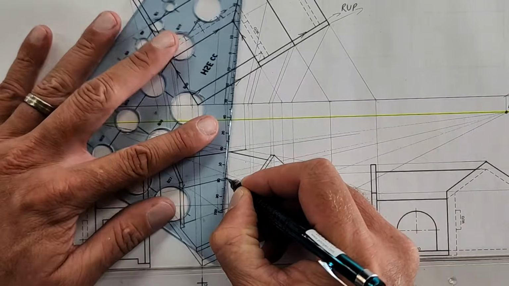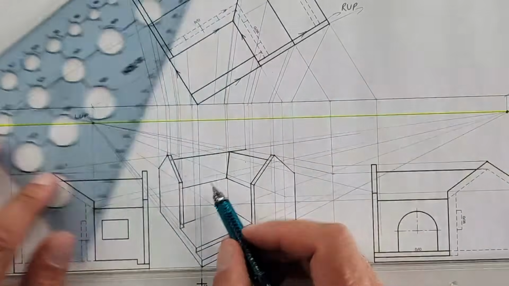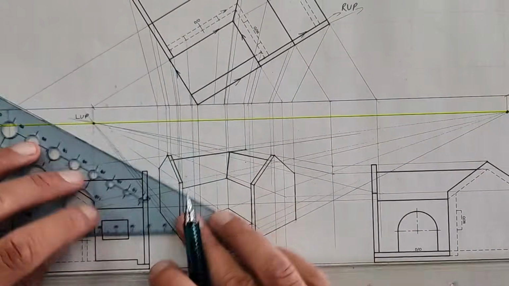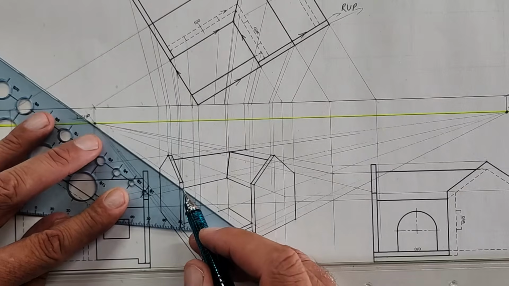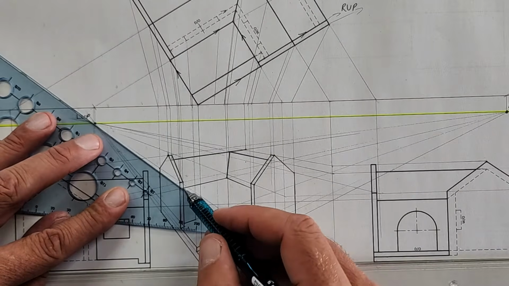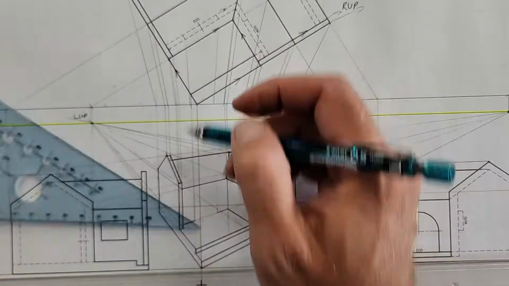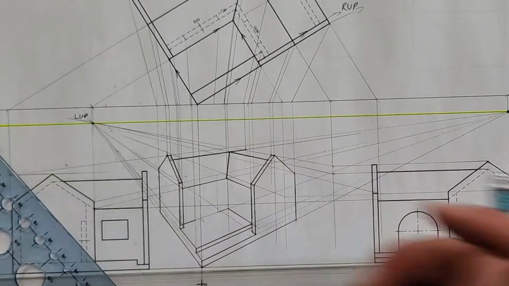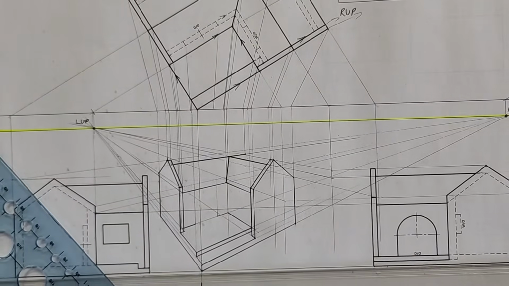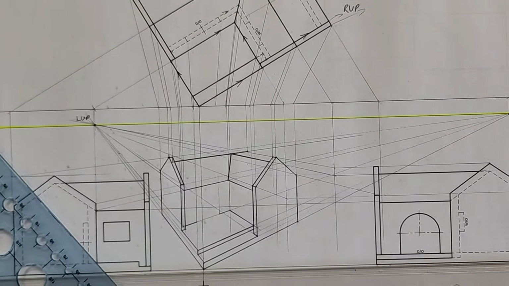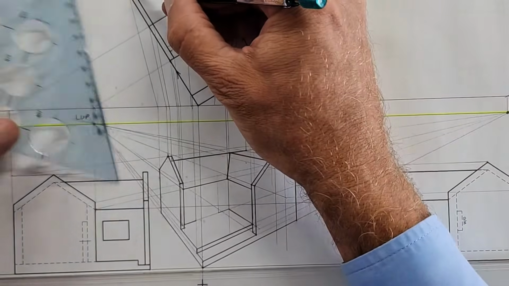Okay, that corner goes up. Then at the back there's another, this one we need to have a line going down, so we're just going to get the line going across here, aim it. Okay, there it is at the back, bring that down.